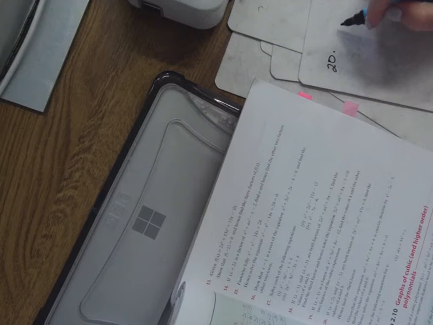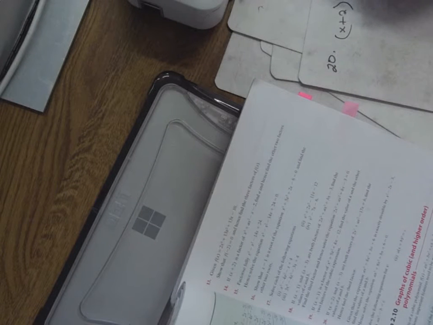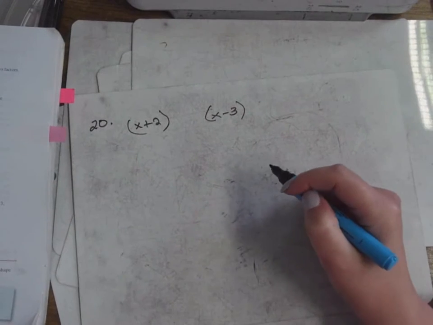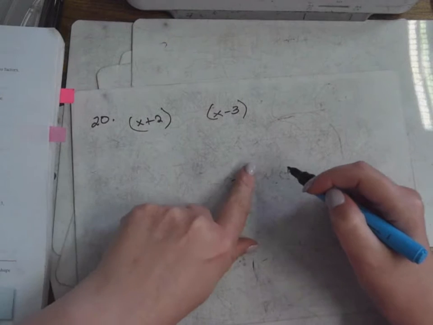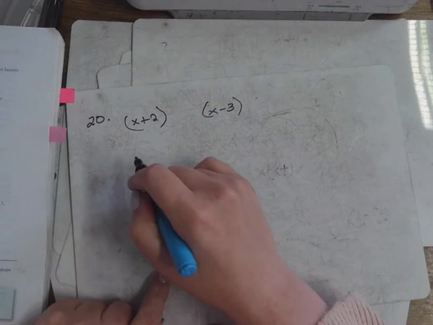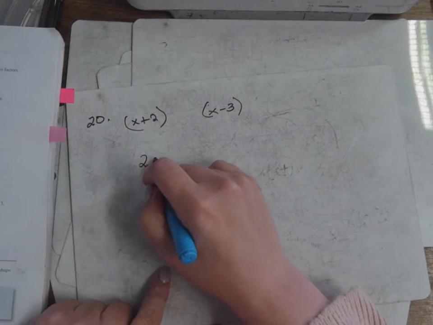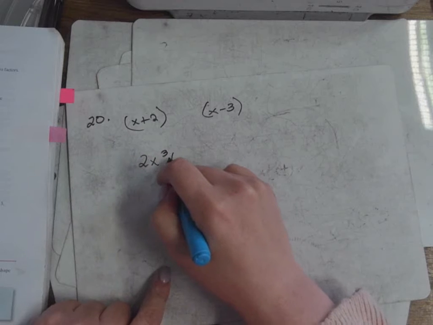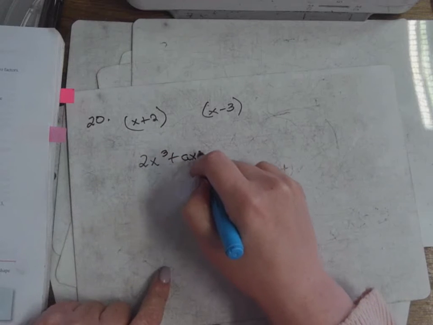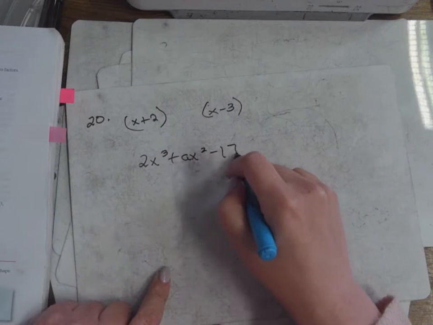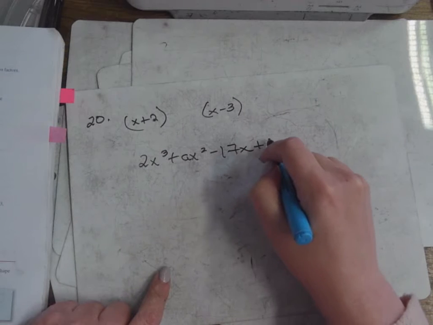It says x plus 2 is a factor and x minus 3 is a factor. Oh yeah, okay. Better? Yeah. Right, so x plus 2 is a factor, x minus 3 is a factor. And here's the equation: 2x cubed plus 8x squared minus 17x plus b.